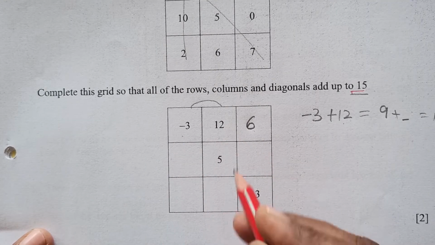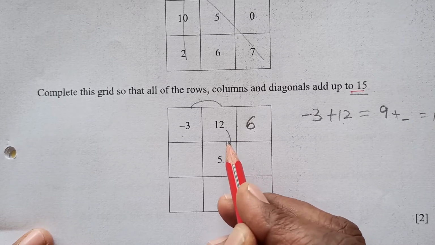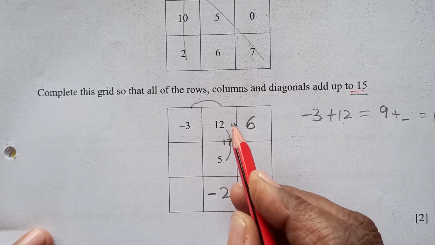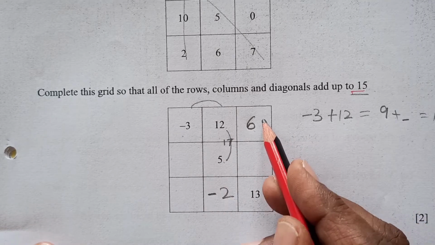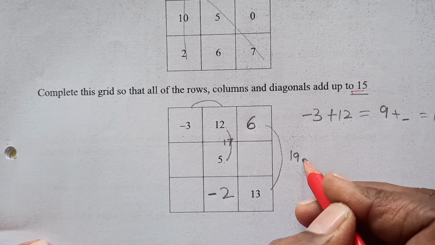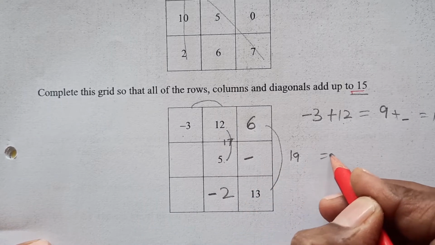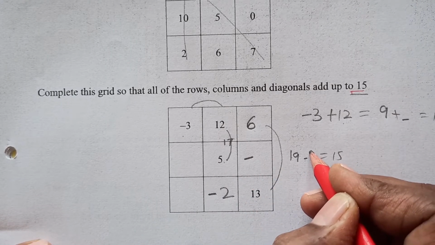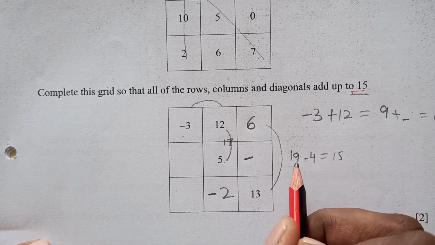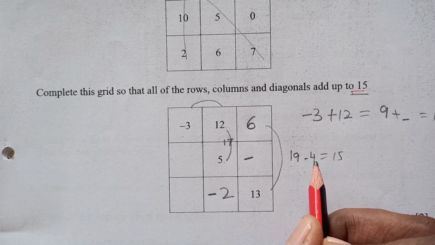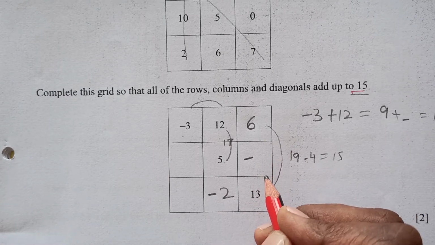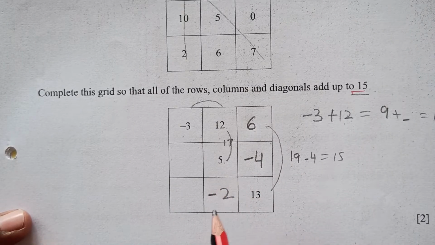So now we will go this way. 12 plus 5, 12 plus 5 is 17, okay? So what we need? 15, so minus 2. So 17 minus 2 will give you 15. Now this side here, 6 and 13, this is 19. And we need 15, so we should have minus what to make it 15? 19 minus 4 is 15. Minus 4.